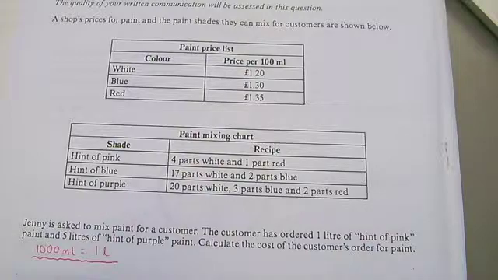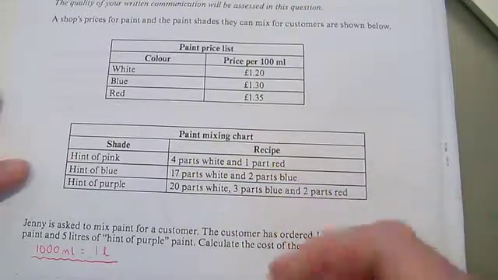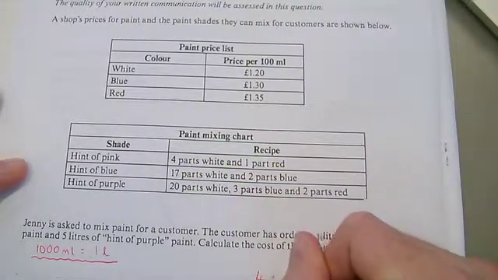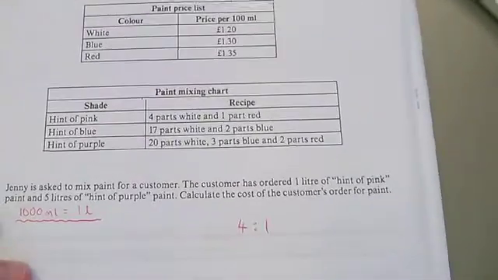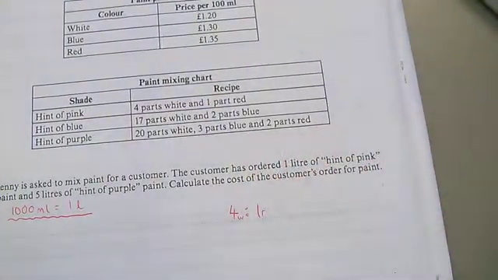Jenny's asked to mix paint for a customer. The customer has ordered 1 litre of a hint of pink paint. So, hint of pink is 4 white, 1 red. Okay? So 4 white, 1 red is what we call a ratio. Should maybe put W there and R there.